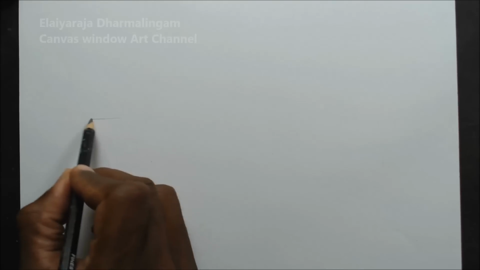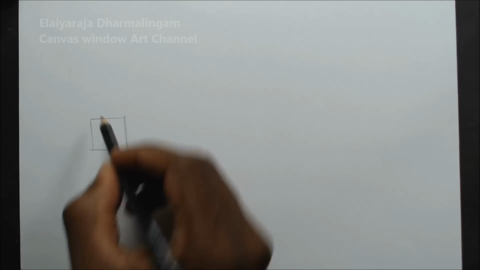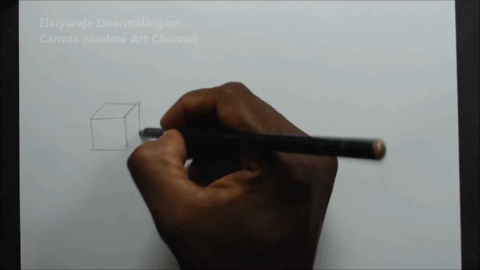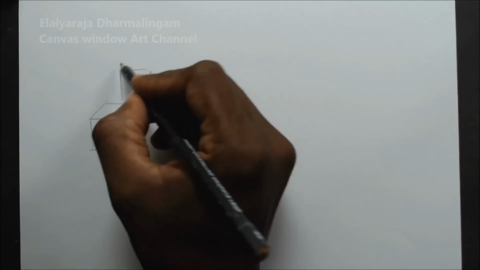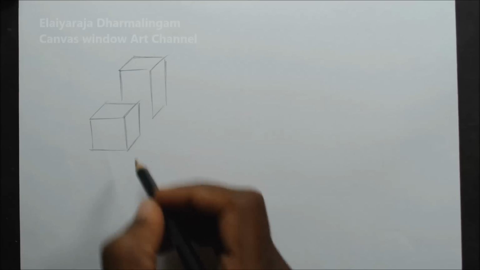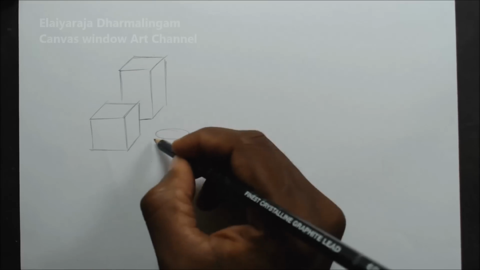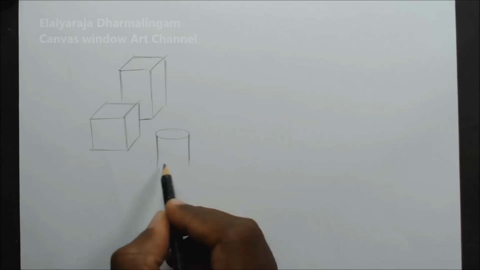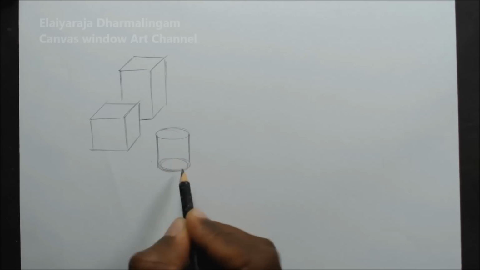Most of the common mistakes we have seen in beginners' drawings is that they shade cube and cuboid objects with gradation. Flat objects like a cuboid, cube, and pyramid do not have gradation.